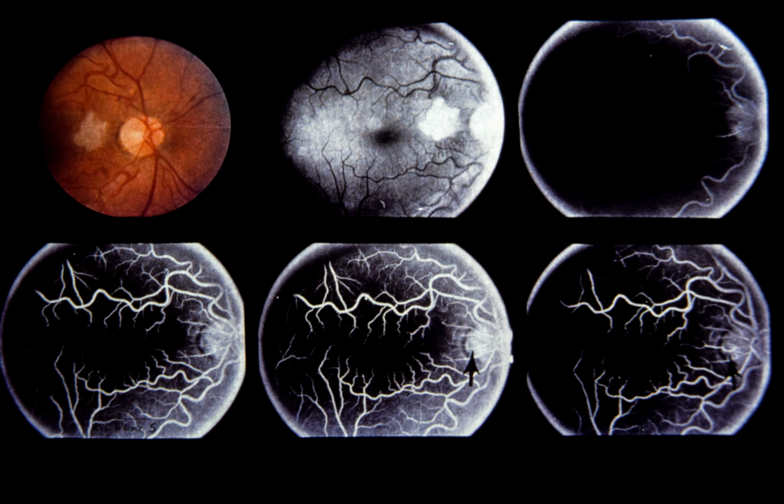Upper right, note normal filling of retinal arterioles 10 seconds after dye injection. Lower left, 25 seconds after injection, note filling of all retinal vessels except for capillaries in papillomacular bundle. Lower center, 30 seconds after injection, note first appearance of dye in obstructed cilio-retinal artery.